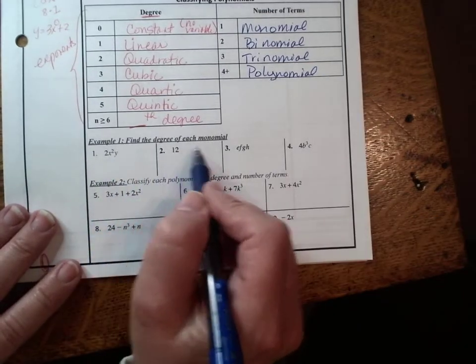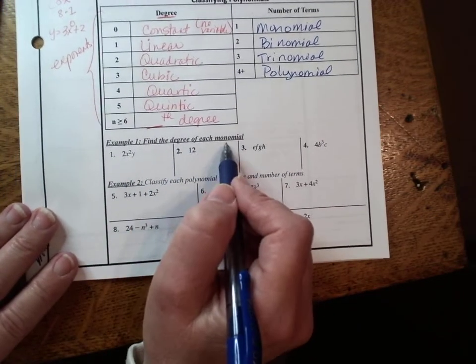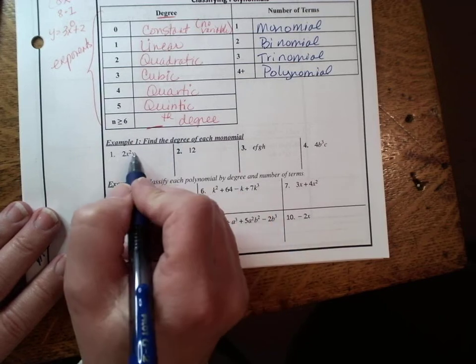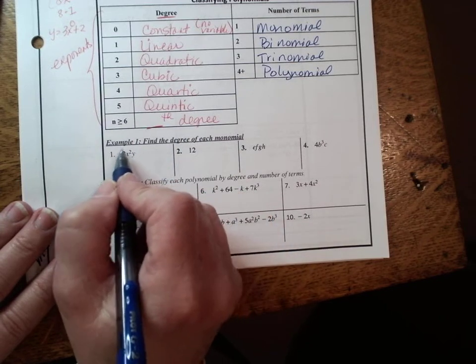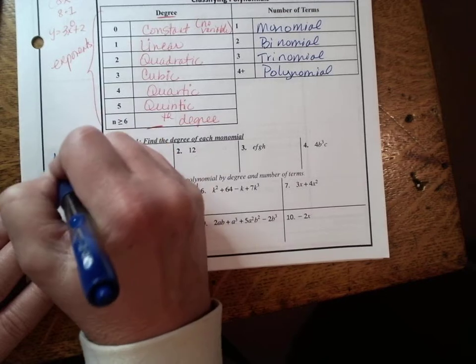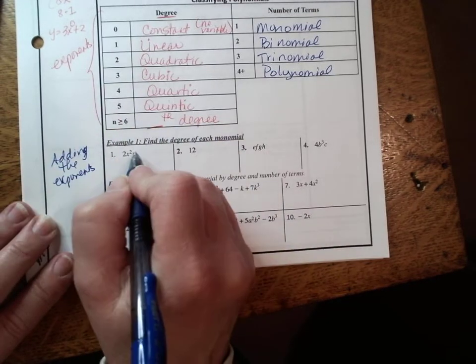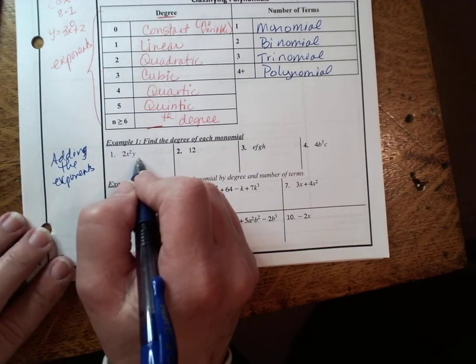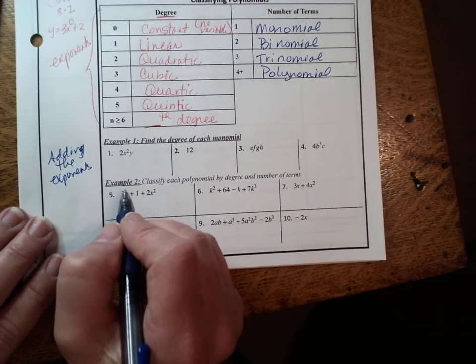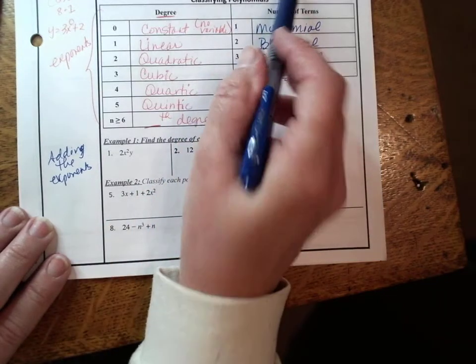Okay, so we're going to find the degree of each monomial. Now, the degree is found in a single term by adding the exponents. Only in that single term, okay? And if it's not, it's going to be the highest exponent.